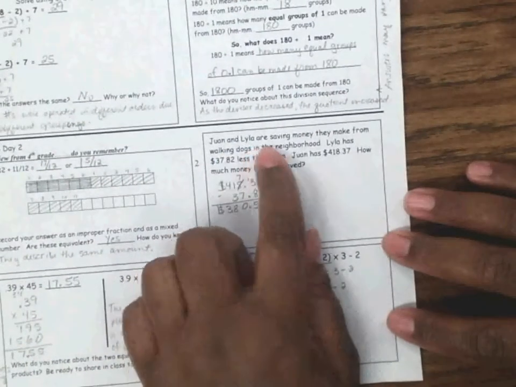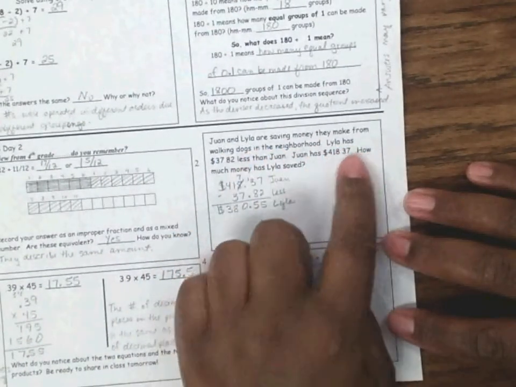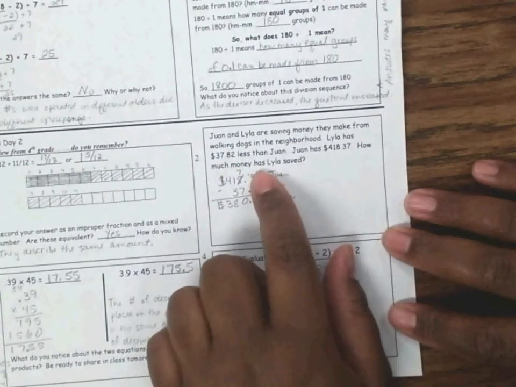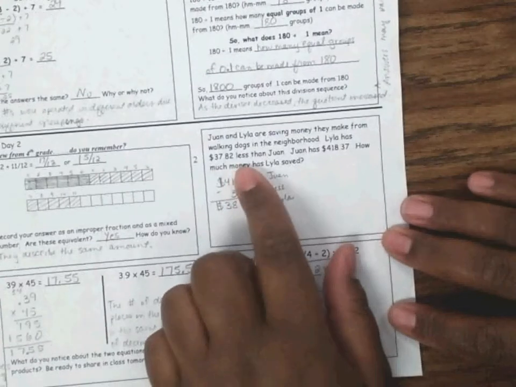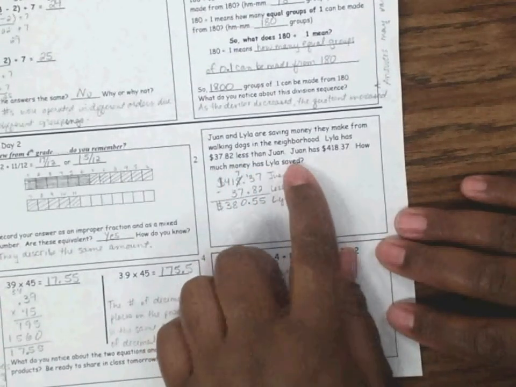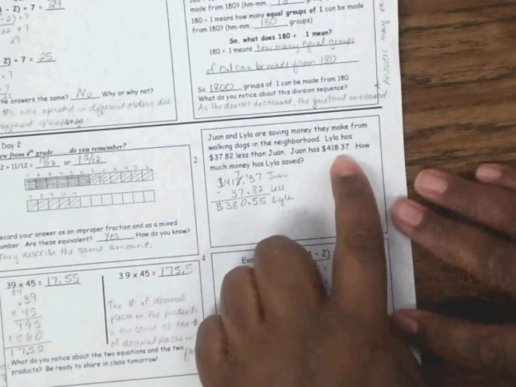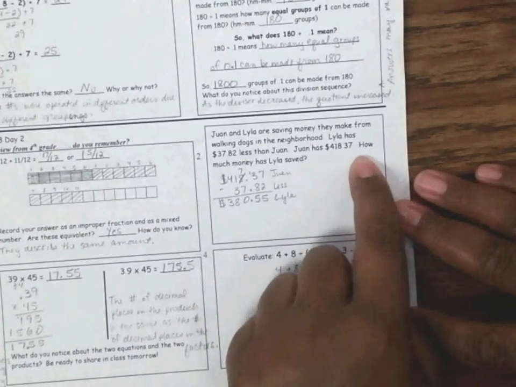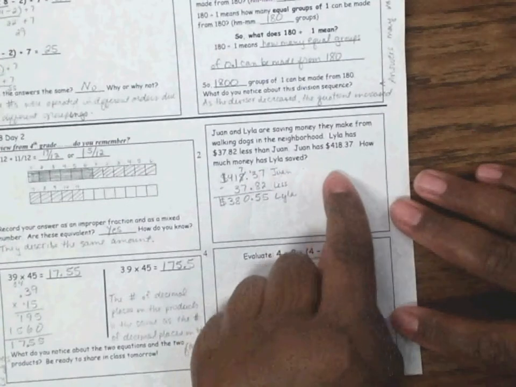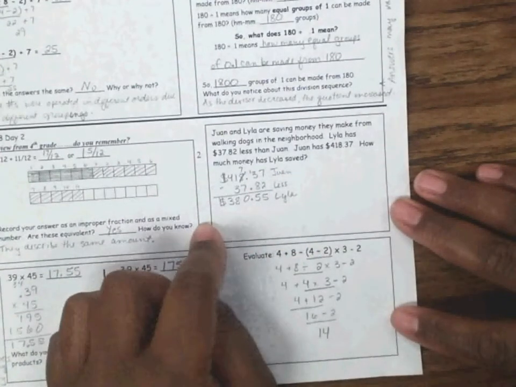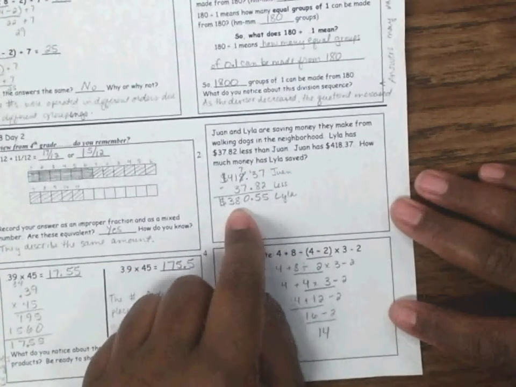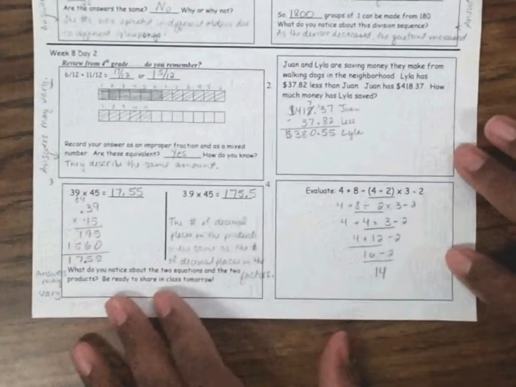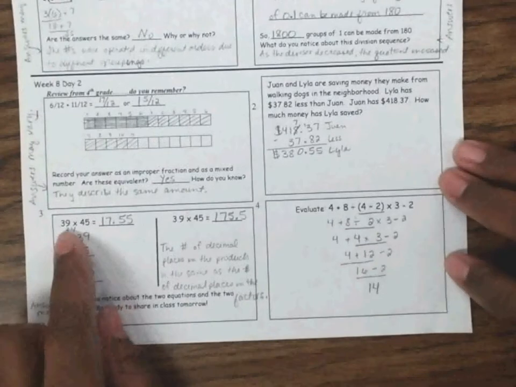Okay? Juan and Lila are saving money they make from walking dogs in the neighborhood. Lila has 37 and 82 hundredths, or $37.82, less than Juan. Juan has 418 and 37 hundredths, or $418.37. How much money did Lila save? I subtract the difference, and I get $380.55.